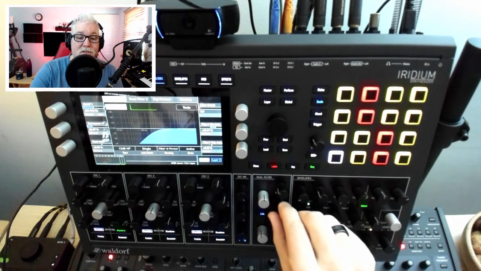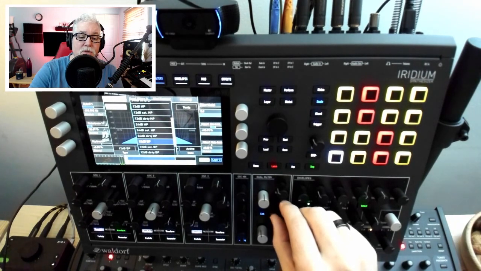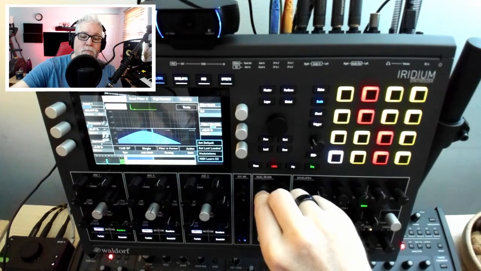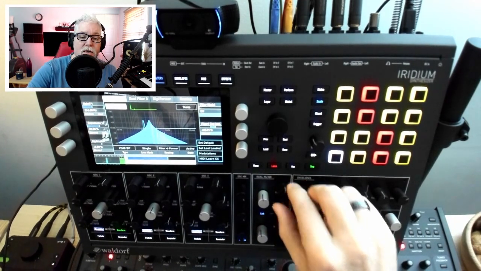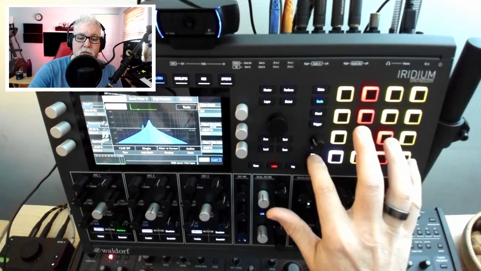Let me go back, jumping around a little bit here, but you showed high pass. Let me show the band pass. So the band pass looks like this. You can add resonance to that. Let's hear what this sounds like.